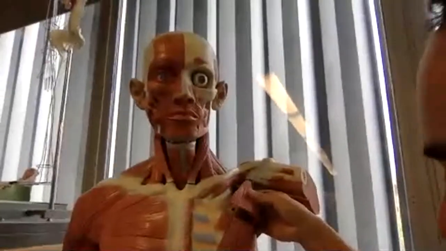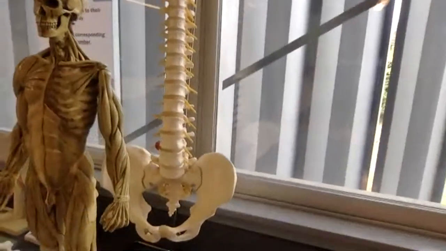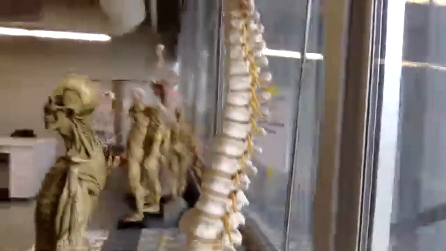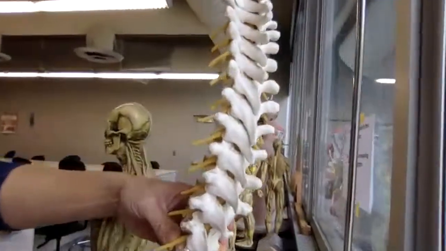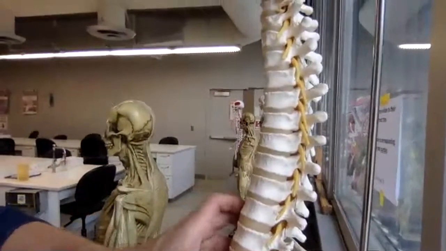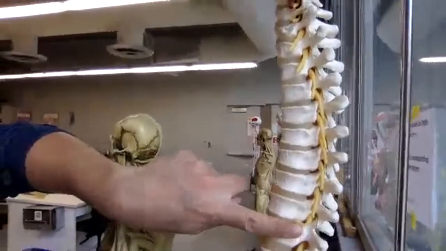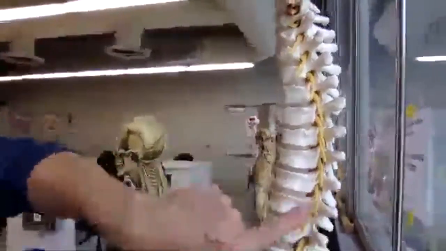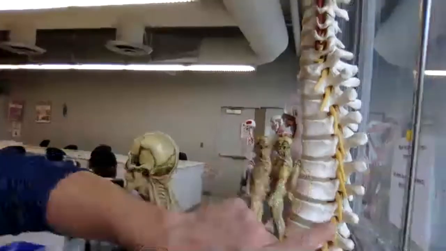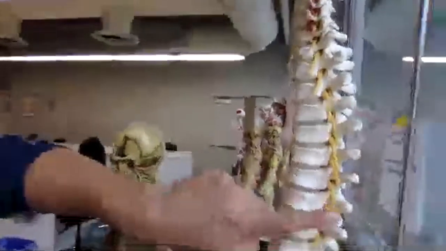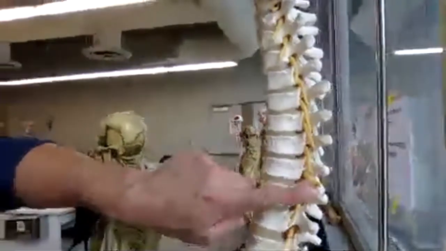Or where's another good example? Where are those vertebrae? Right. So here is a spinal cord, remember? Pelvis, spinal cord, vertebral column. These are nerves extending off of the spinal cord. The nerves are exiting or entering from these intervertebral foramina. Those are intervertebral foramina, and you've got the nerves coming out.